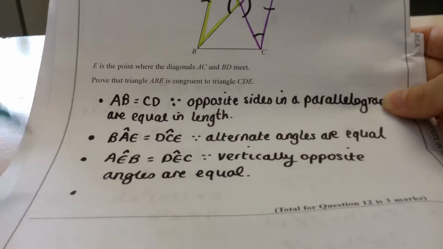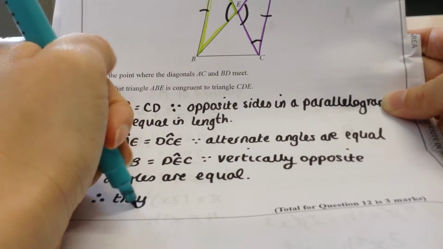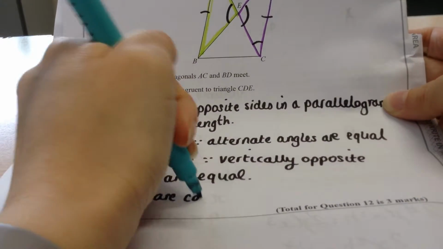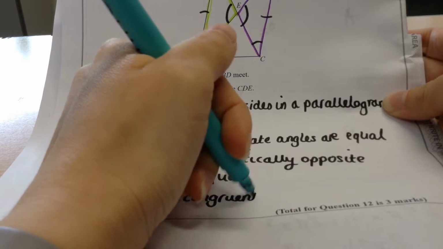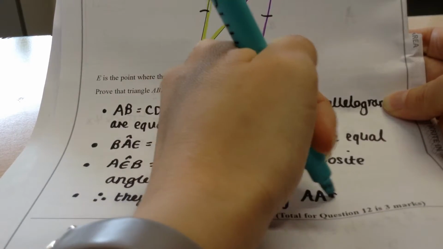And then my last bullet point is going to be therefore they are congruent by angle, angle, side.